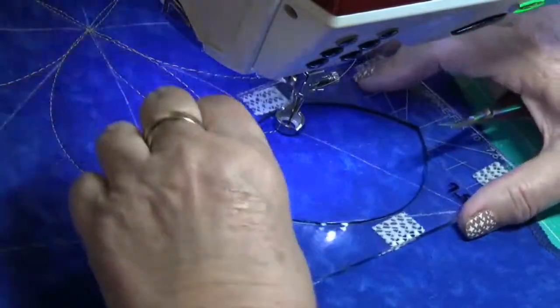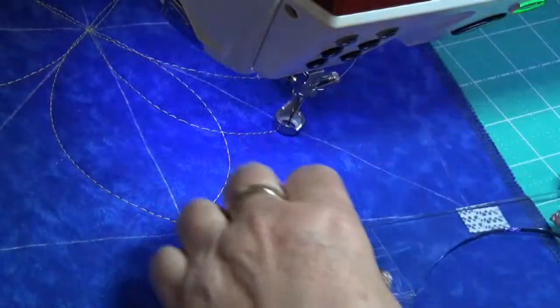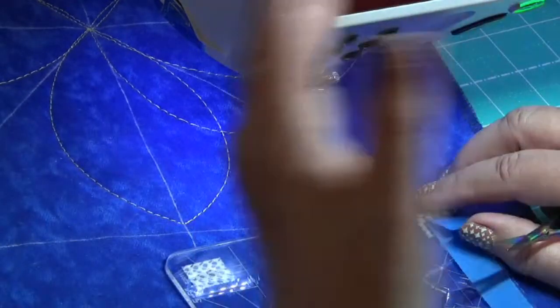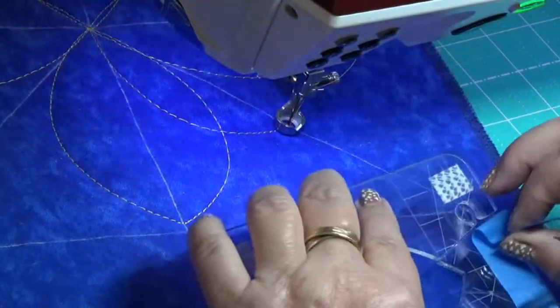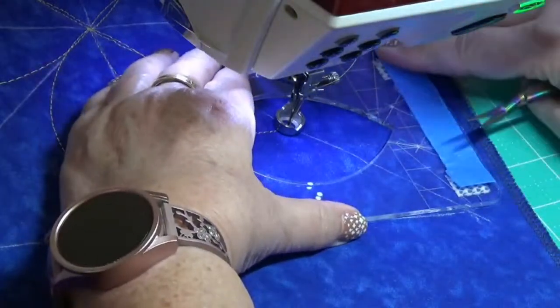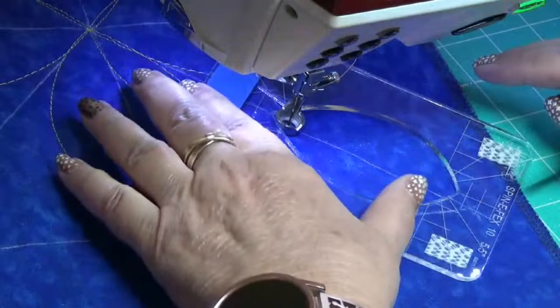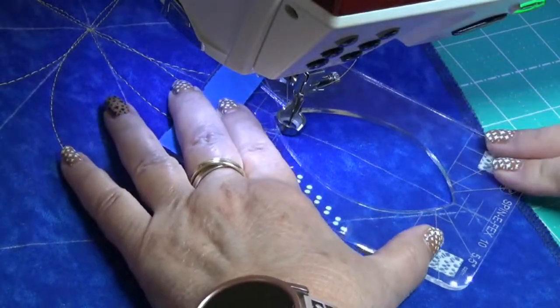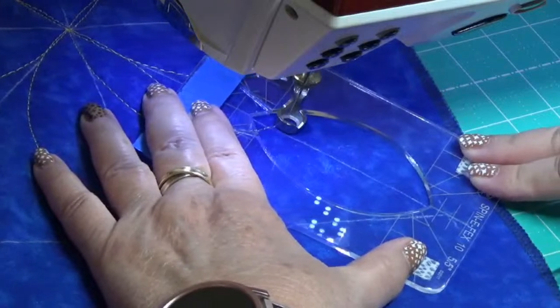Now, this takes a little longer, but depending on what template you have, you may have to do this, right? Because you may not have the 11.5-inch template. You may only have the smaller ones. Okay, yeah, the pointy thing. And then this is going to come here, and I'm going to go this way.